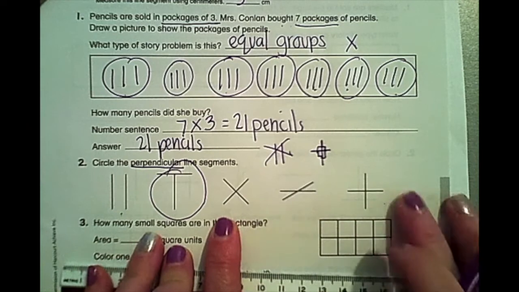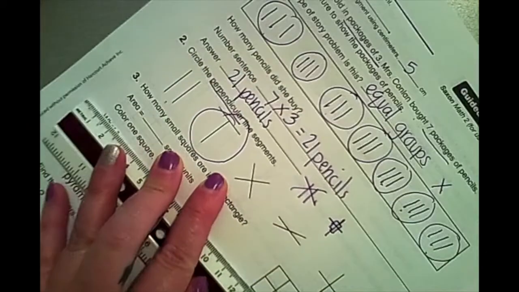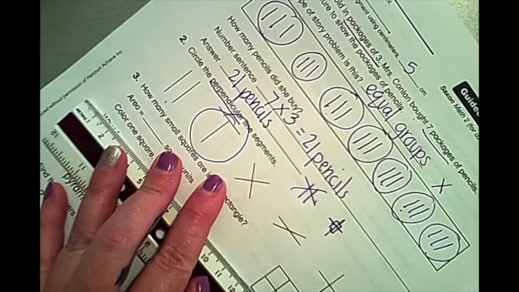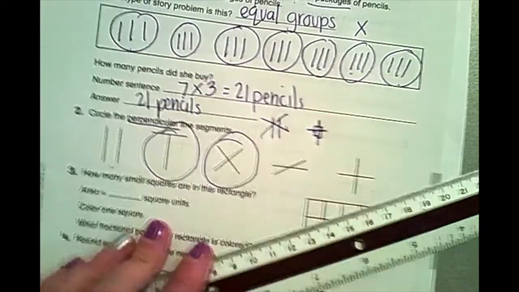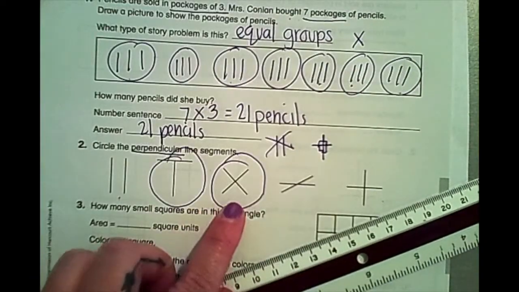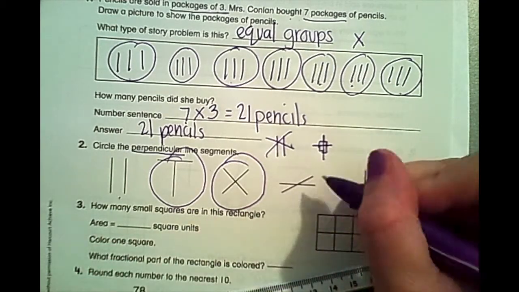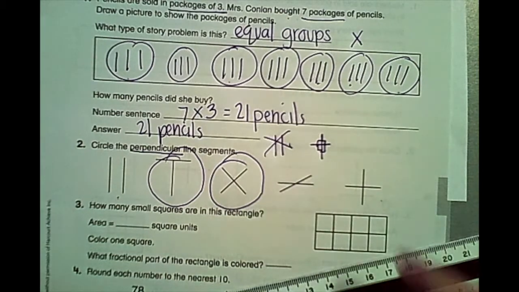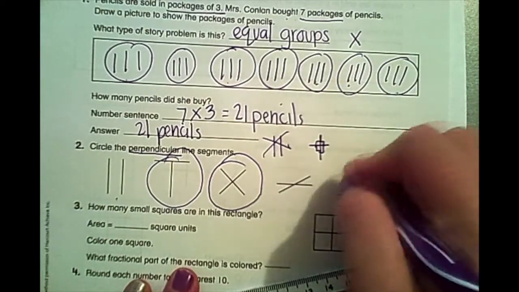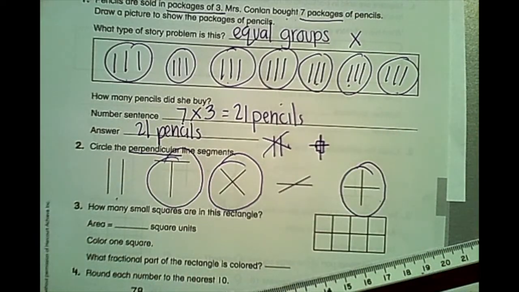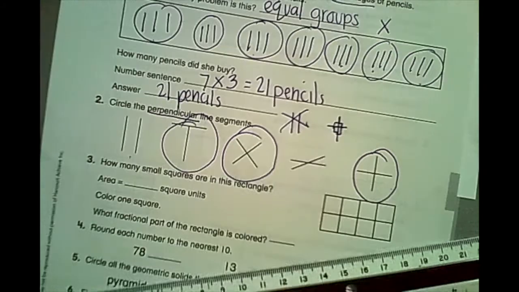This one's a little tricky, but if you turn your paper like this, it's going to be a T. Okay, so a paper could fit in the corner here. Here, now there's no L's or T's in this, so we're not going to do anything to that. And that one is a perfect T. Okay, so there are 3 perpendicular line segments in there.